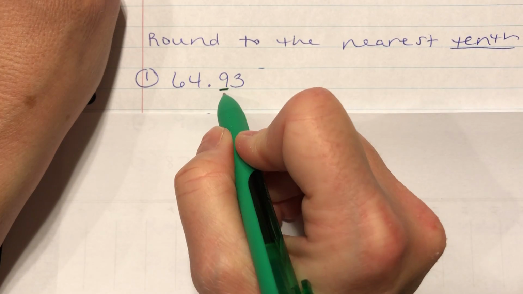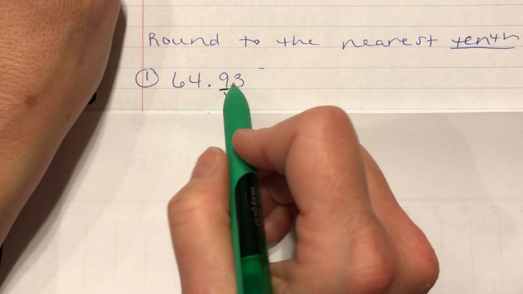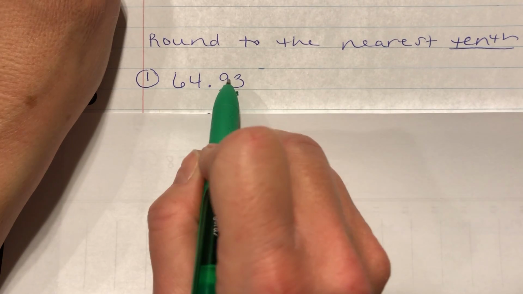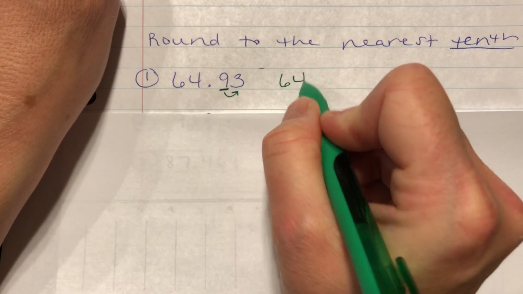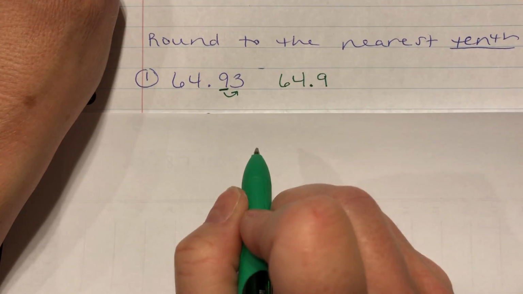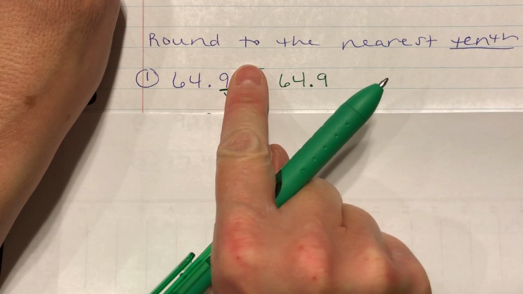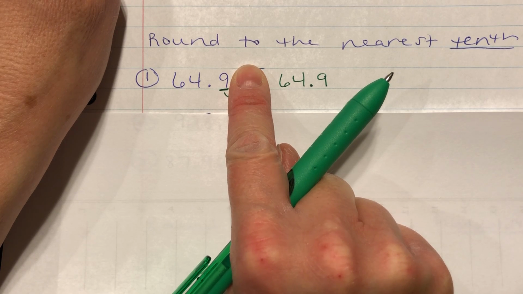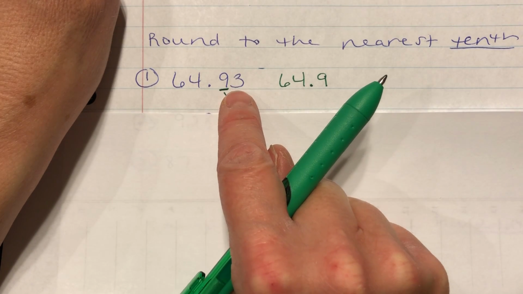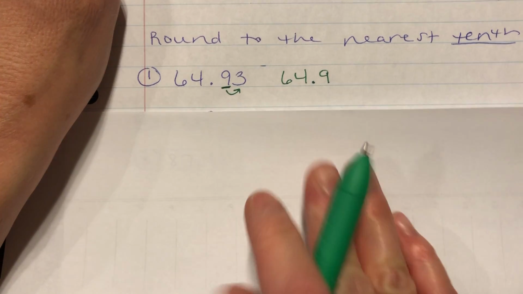So when I look at the number to the right of the 9, I see that it's 3. That means I'm not going to bump up to the next one. I'm going to stay the same. So my answer should be 64.9. It's going to stay the same because on my number line, 64.95 is the halfway point, and 64.93 is less than halfway, so we leave it.